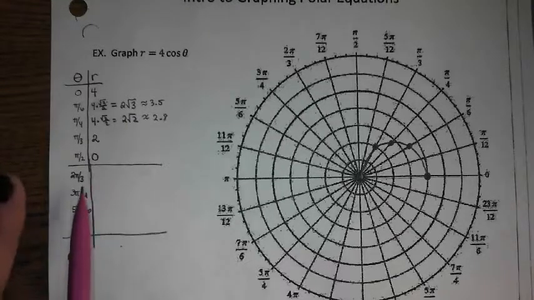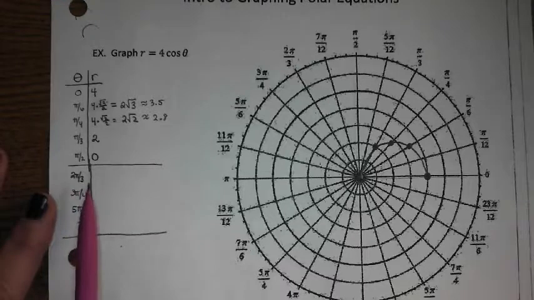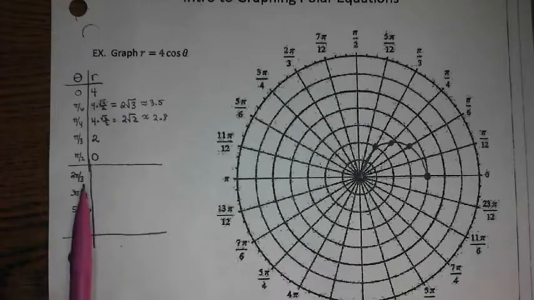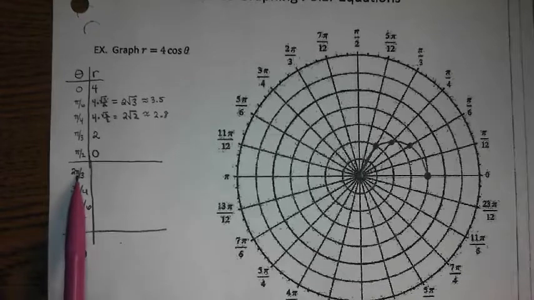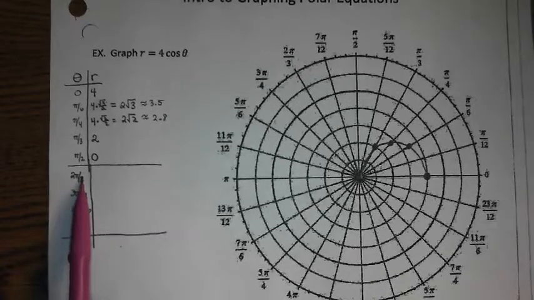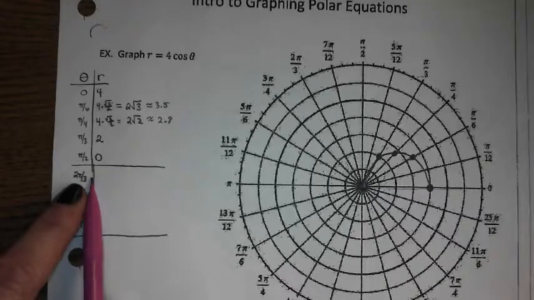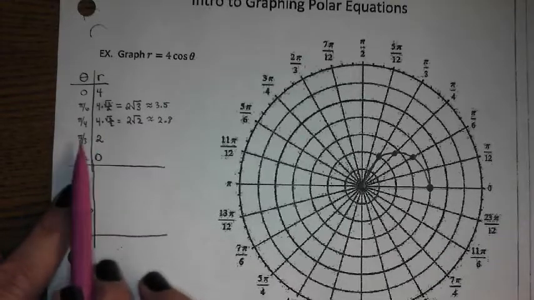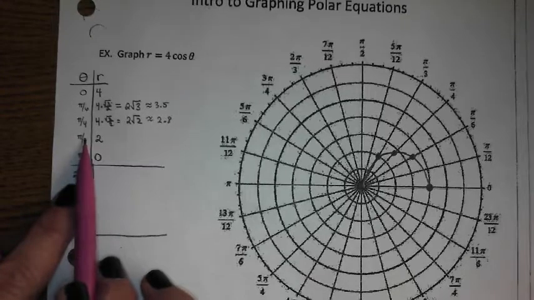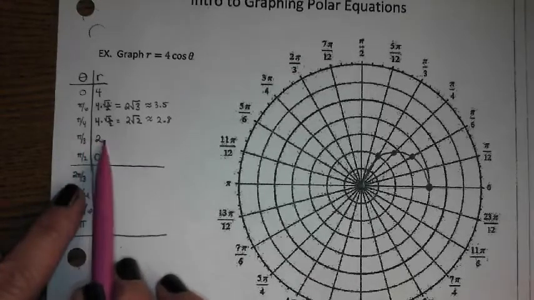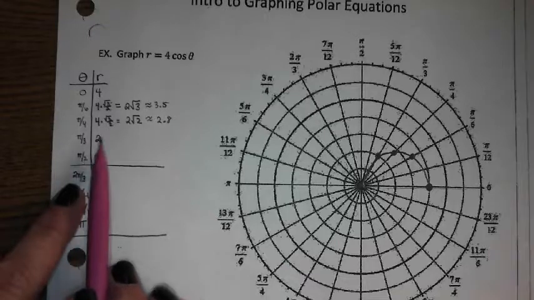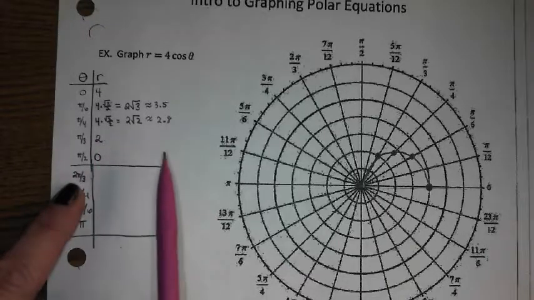The nice part about where we are now is that we really don't have to fully reprocess plugging in a 2 pi over 3, because 2 pi over 3 has a reference angle of what? Pi over 3. So the value is going to reflect the value that we already found for pi over 3. The only difference is going to be whether or not this is positive or negative.